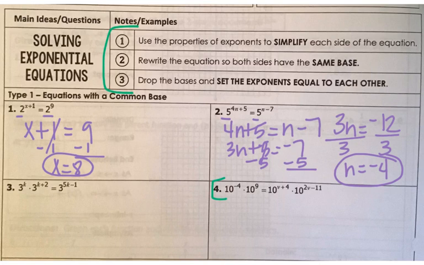All right, now look at number 3 and let's look at the difference here. So what you'll notice is that we have 3 and 3 on the same side. So it's not simplified over here. So what we're going to do is drop all of these bases first. Since we have the same base, we can skip to that step.